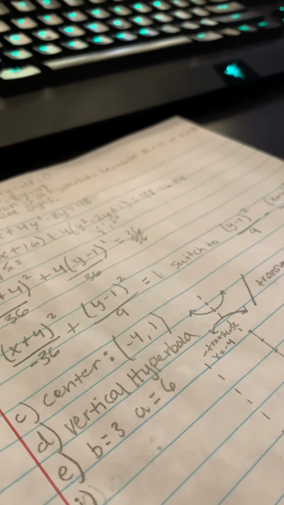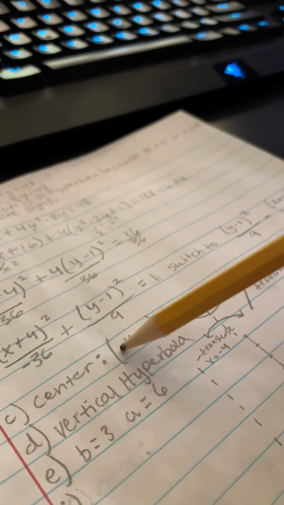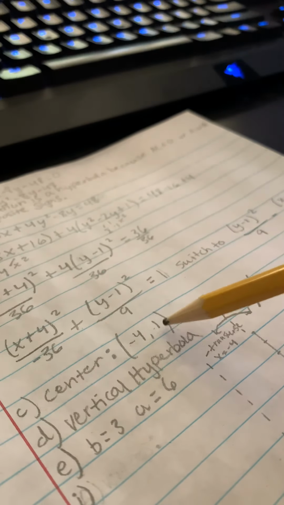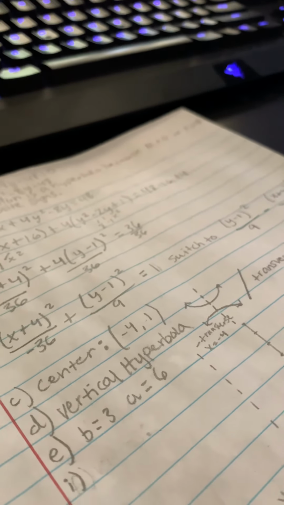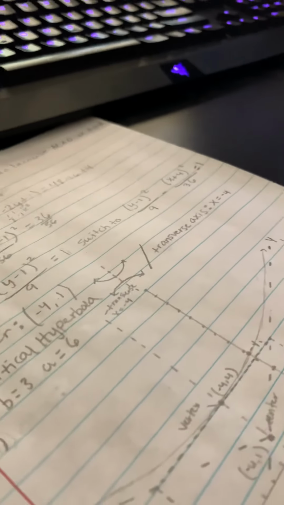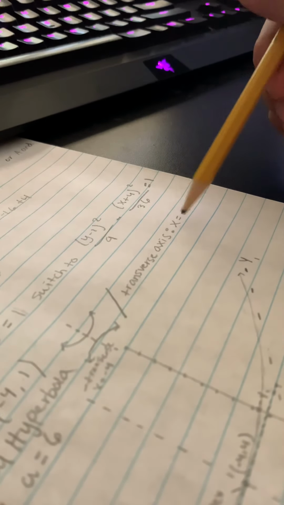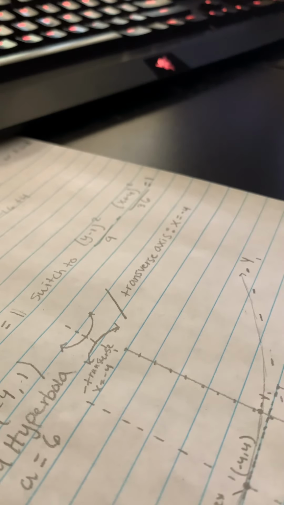And then with this information, we can get the center. So this right here, switch the sign, negative 4, that's the x. Switch the sign for this, positive 1. And the center is negative 4, 1. And like I just said, it's a vertical hyperbola, making the transverse axis on the x instead of the y. If it was horizontal, it'd be on the y.